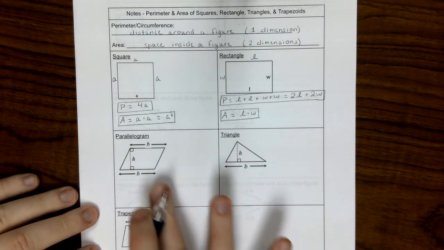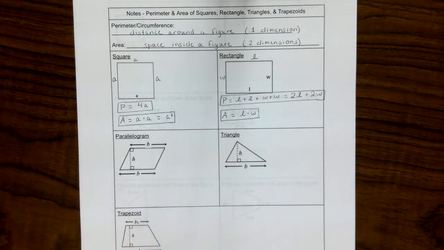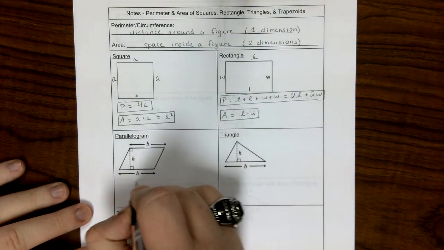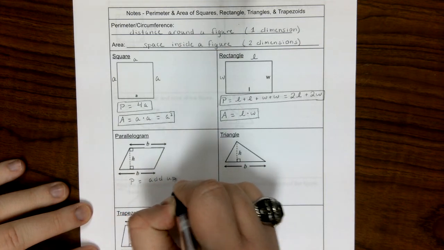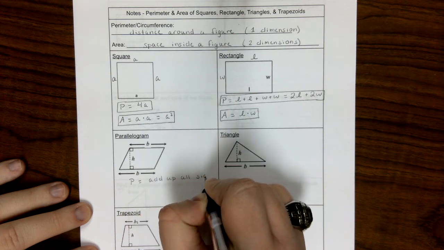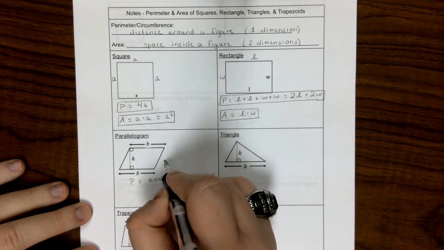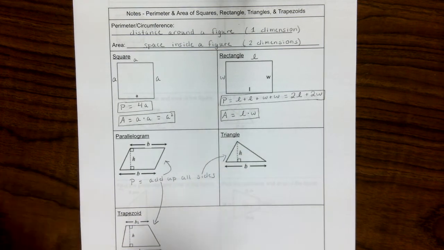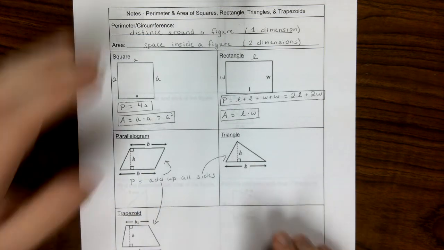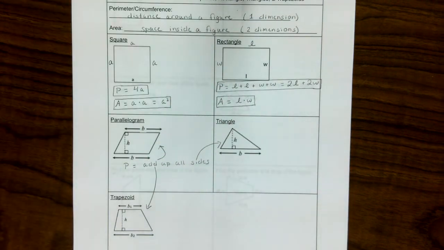Now, as far as for parallelograms, triangles, and trapezoids, there's no real formula for perimeter per se. So you have to kind of rely on the definition of perimeter, which means you add up every single side length. So my note for this, for perimeter, we're just going to say add up all the sides. Okay, so for that one, for this one, and this one. So parallelogram, triangle, trapezoid, as far as for perimeter, just add up every single side length.